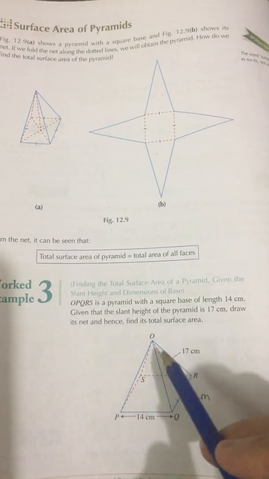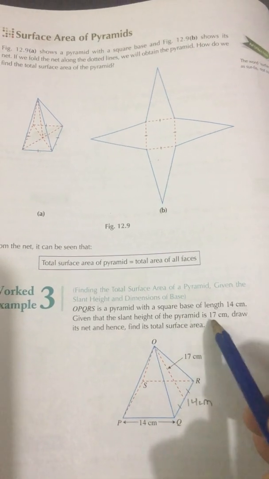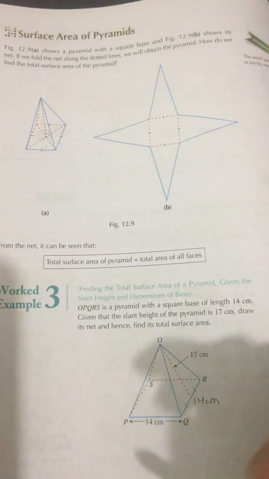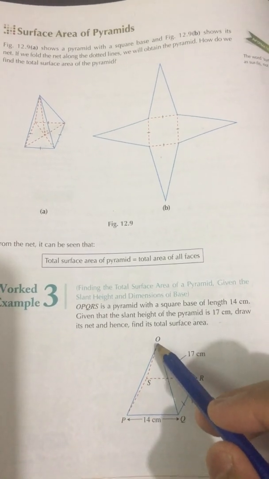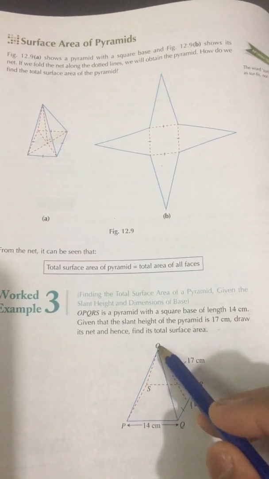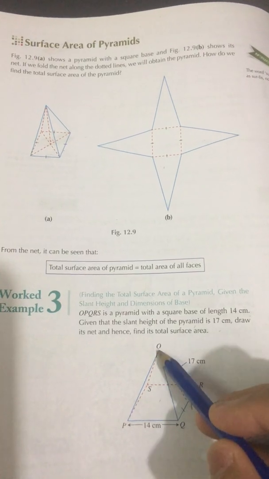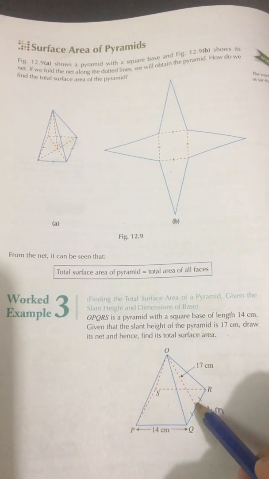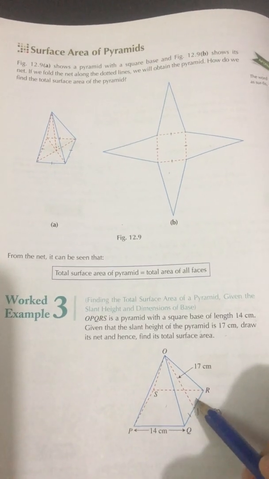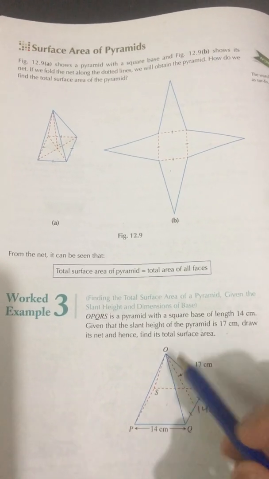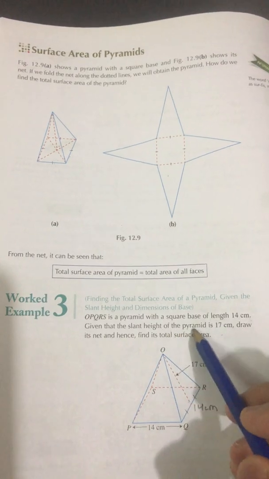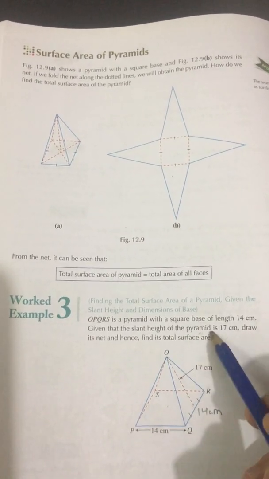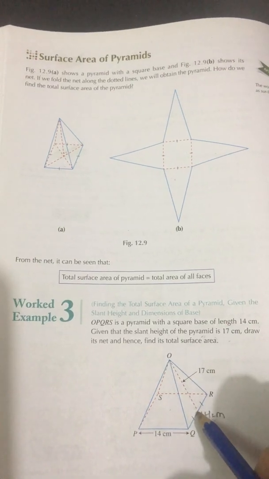Given that the slant height of the pyramid is 17 centimeter. We discussed in our previous video that a pyramid has two types of heights. The first one is the true vertical height, which is from the center of the base to the top, and the other one is the slant height of the pyramid, which is actually the height of the triangle. This slant height is equal to 17 centimeter.